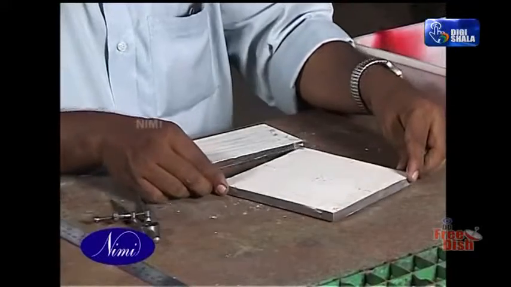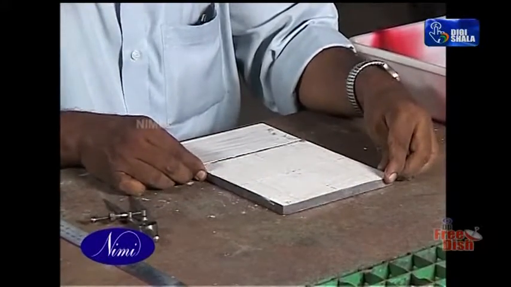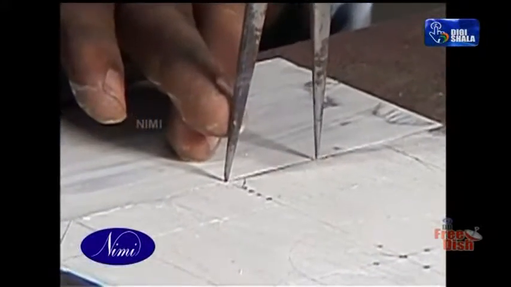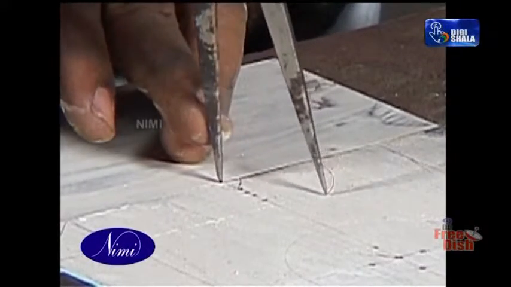To locate the center point of the circles, take another plate of the same thickness and join it together to locate the center.